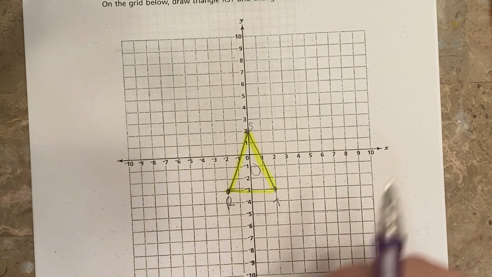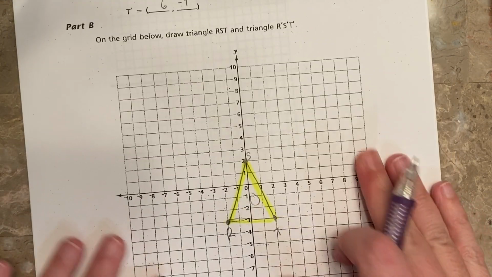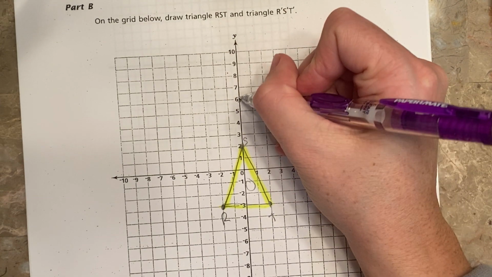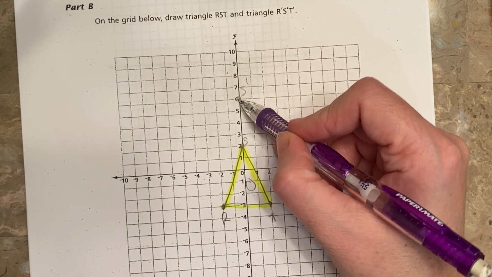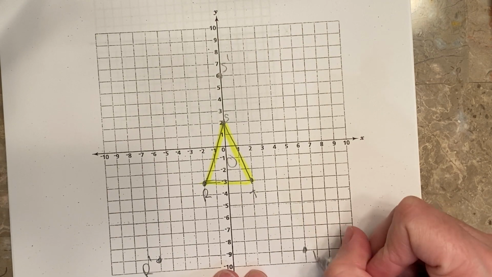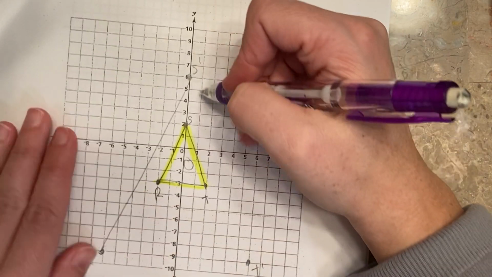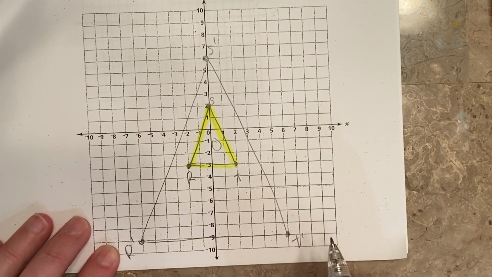And then we have the image. Again, I'm getting my points right from up here. We multiplied all these by 3. So that's negative 6, negative 9. That's R prime. 0, 6 is S prime. So 6 is up here, okay? It's in the Y section, so it's got to be in the Y. And then 6, negative 9 is T prime. And I'm going to connect them. Wish I had a ruler. And now we have the image.